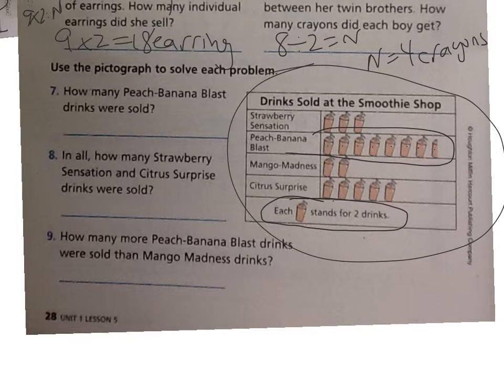Each of these little shakes or drink pictures represents 2 drinks. So really it's 2, 4, 6, 8, 10, 12, 14, and not a half, because if it's half of one of these, it equals 1. So it'd be 15 drinks.